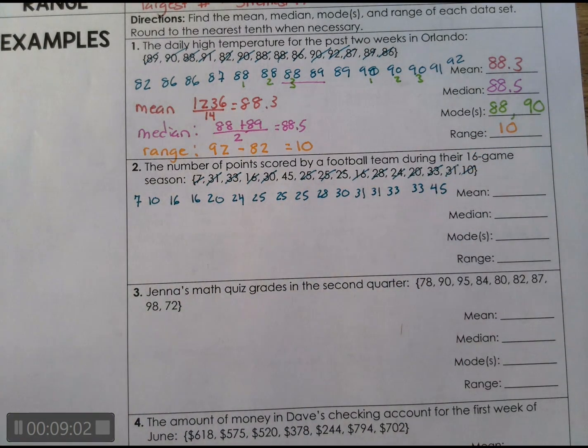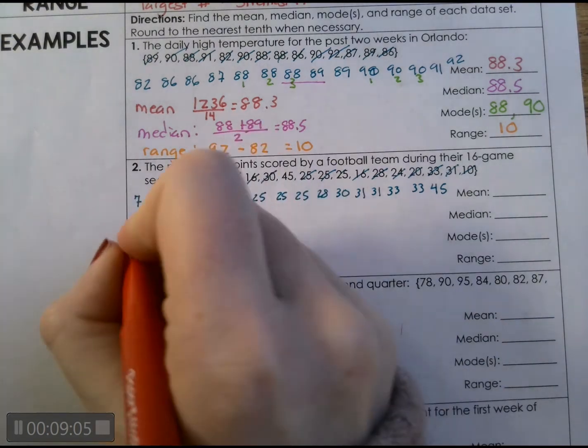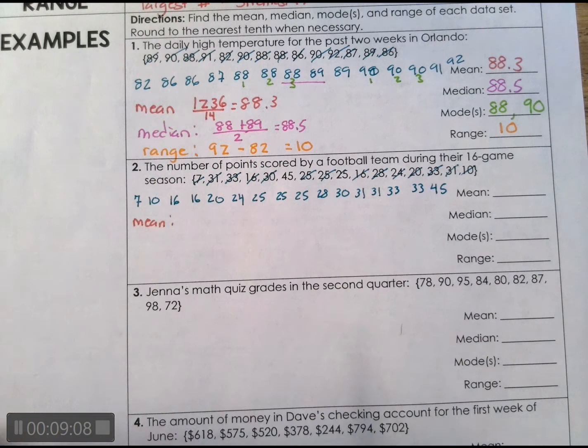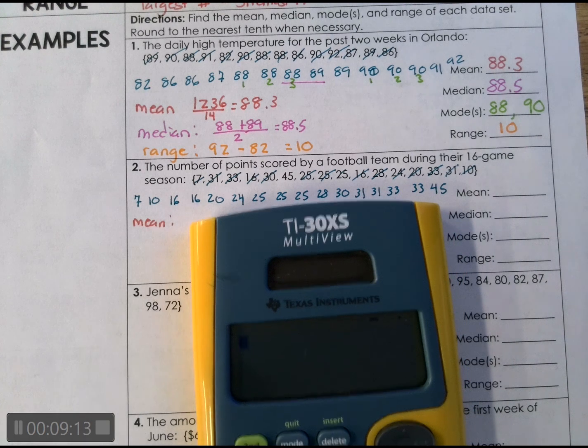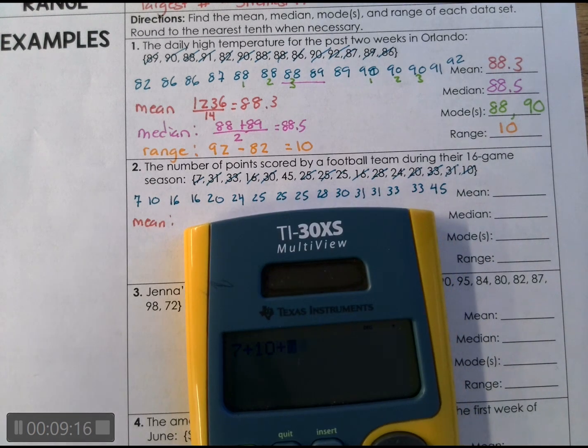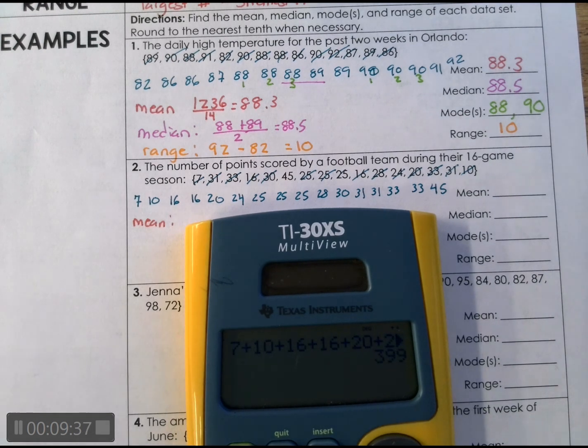Alright, so now for mean, we are going to add them all up. So I'm going to have 7 plus 10 plus 16 plus 16 plus 20 plus 24 plus 25 plus 25 plus 25. Got 3 of them, plus 28 plus 30 plus 31 plus 31 plus 33 plus 33 plus 45. And that is going to give us 399.